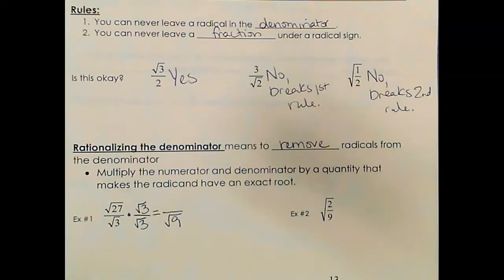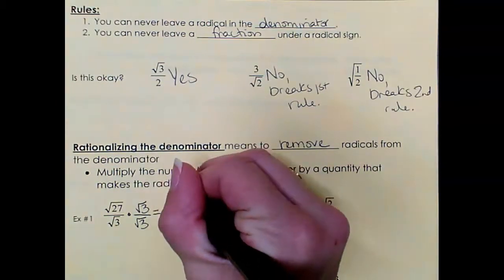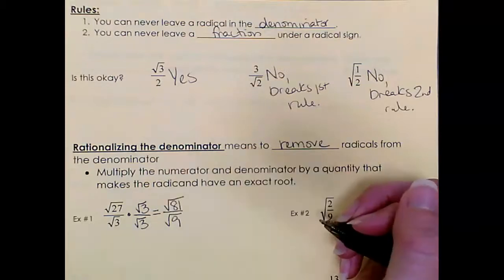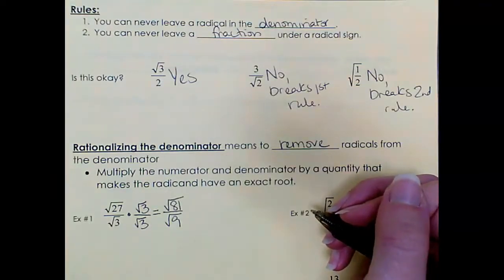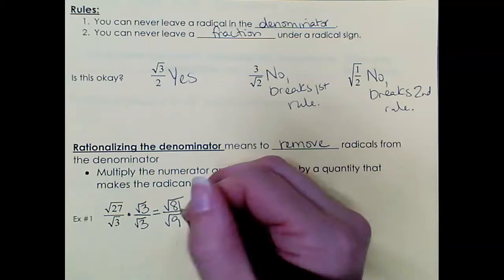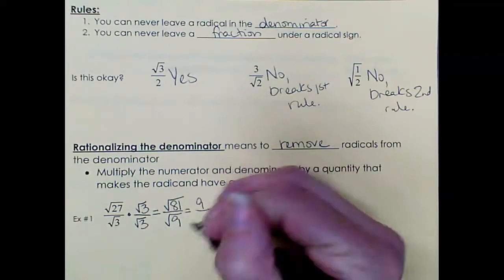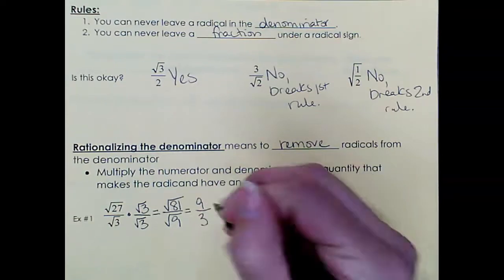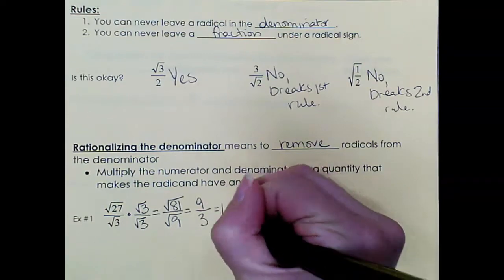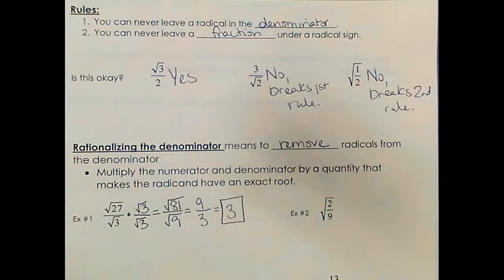Now, if I do it on the bottom and the top, that means that I need to multiply the top out. So the square root of 27 times the square root of 3 is the square root of 27 times 3. That's 81. And that happens to be a perfect root as well. And it's just a coincidence. It's not always that way. The square root of 81 is 9. The square root of 9 is 3. And this simplifies to a simple 3. We are going to skip number 2 and we'll come back to it.